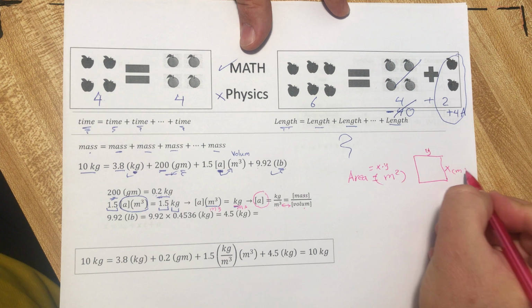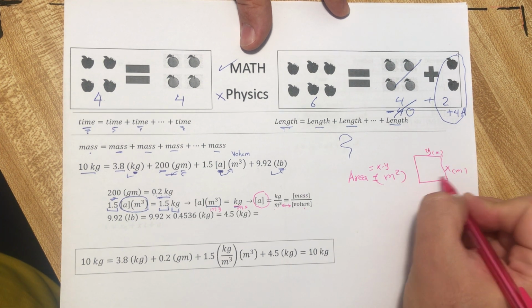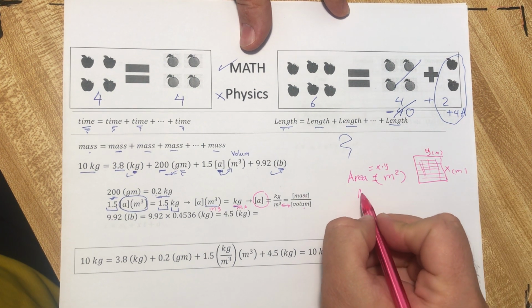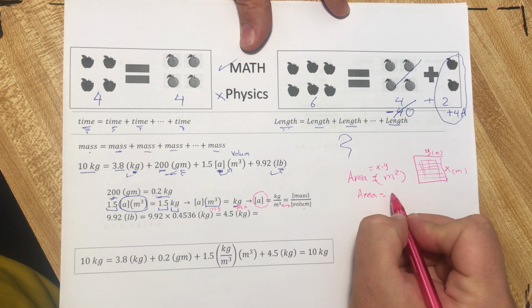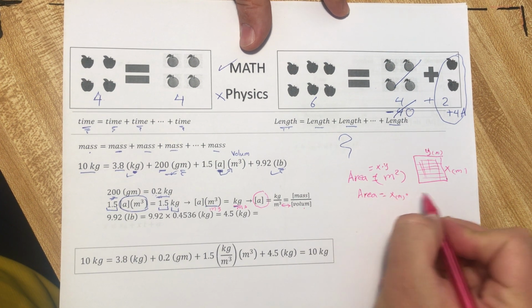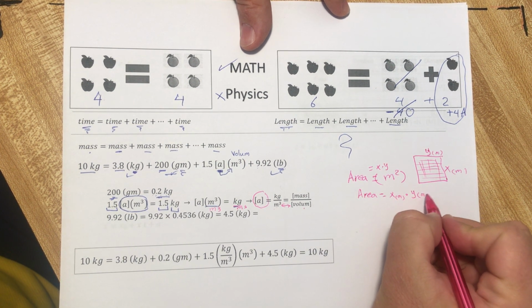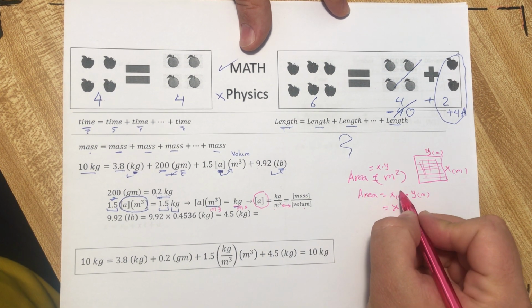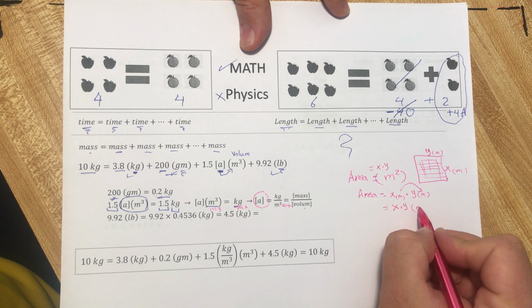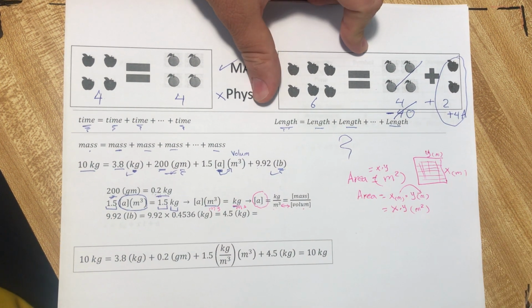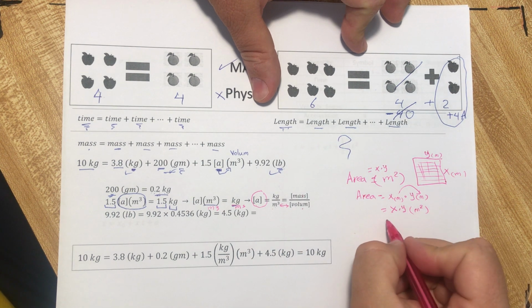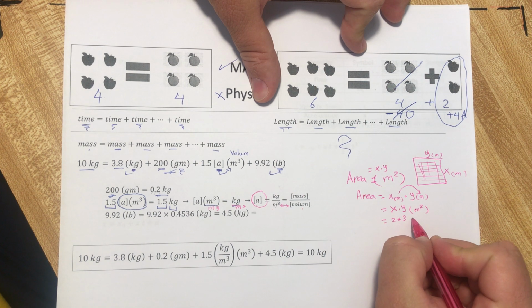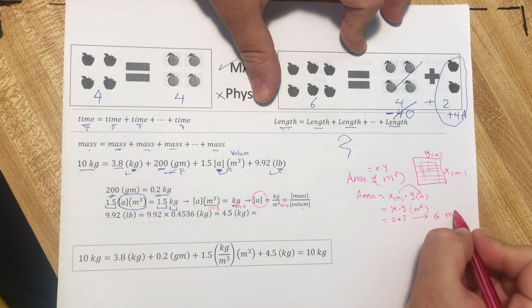X in meters, y in meters, then the area is in square meters, because area is equal to x in meters multiplied by y in meters, which is x multiplied by y, and meter multiplied by meter, which is square meter. This is the area. If x equals 2 and y equals 3, then it will be 6 square meters.